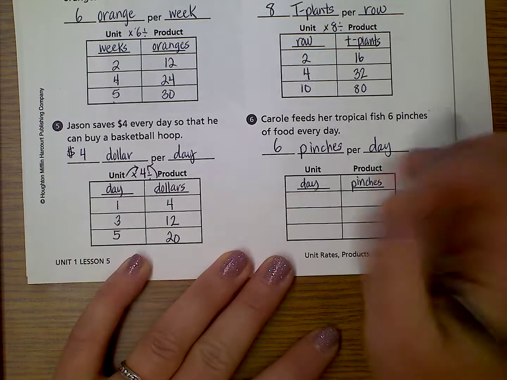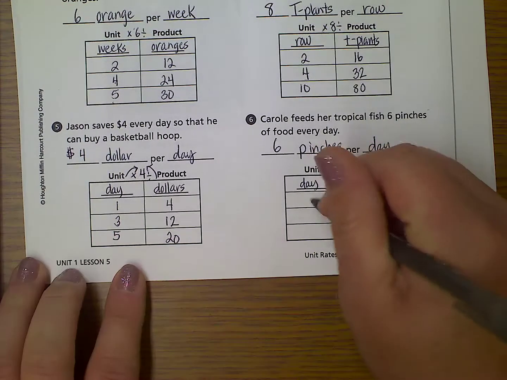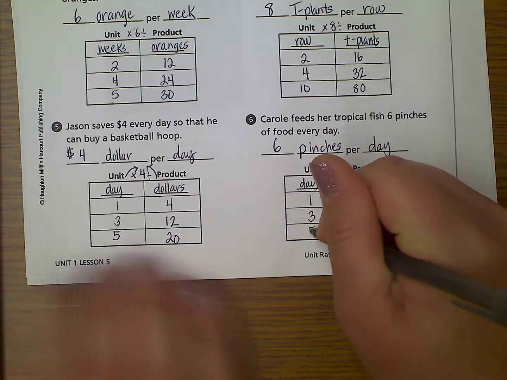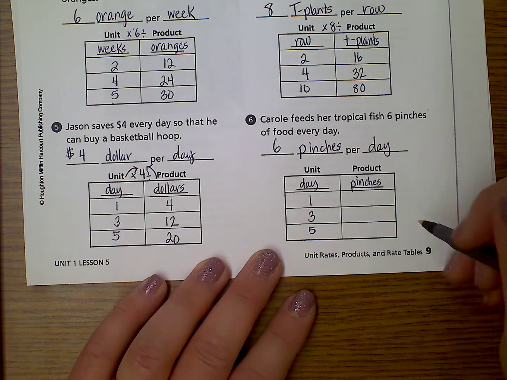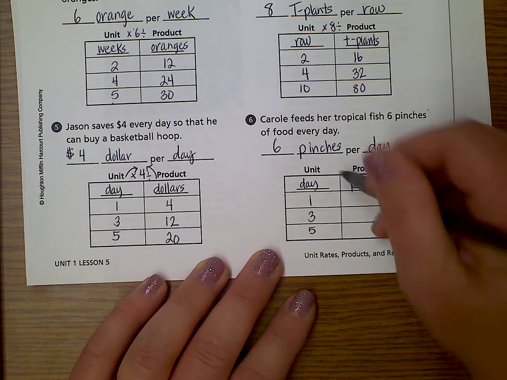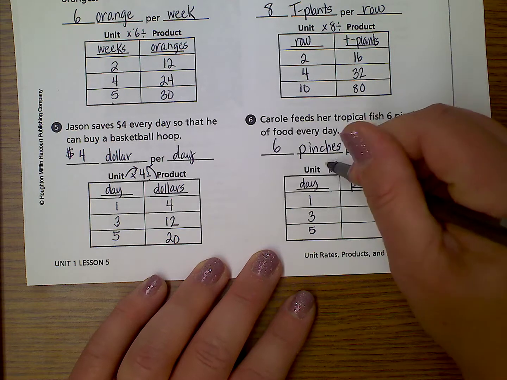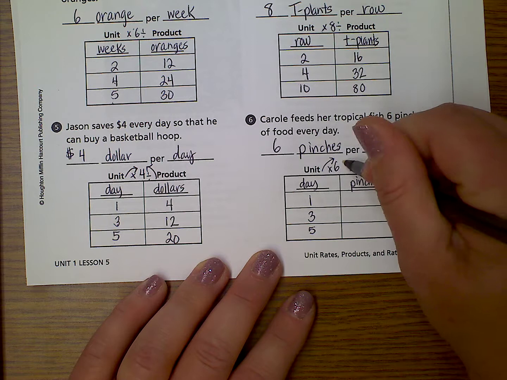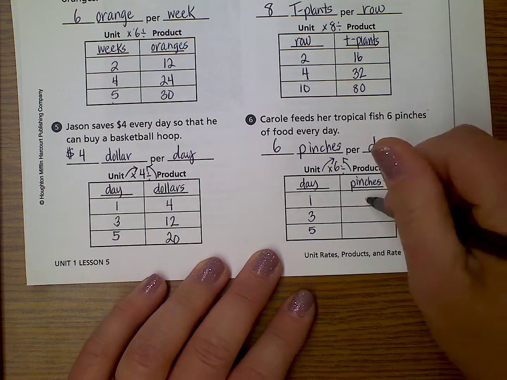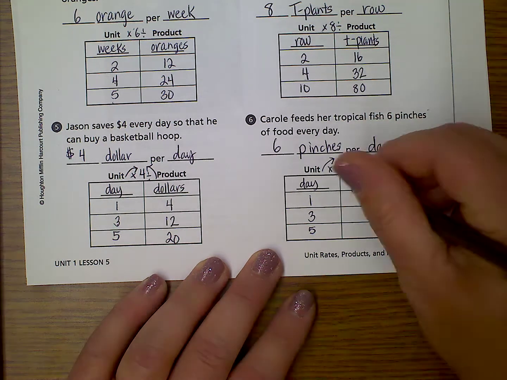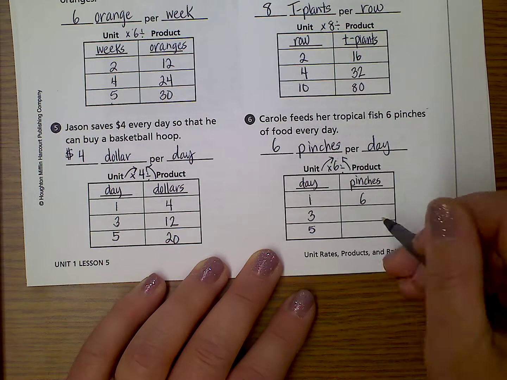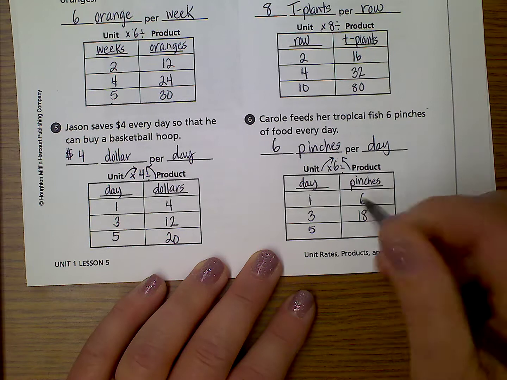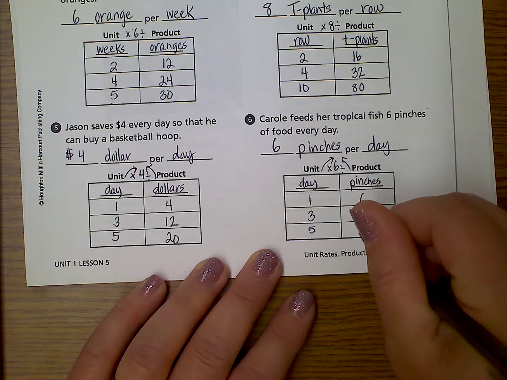Again, I just picked the same numbers as before, 1, 3, and 5. You can make whatever you want. You can make it hard. Don't get too carried away. And then, of course, this way we're going to multiply by 6. And if we went the other way, we would divide by 6. So 1 times 6 is 6. 3 times 6 is 18. And 5 times 6 is 30.